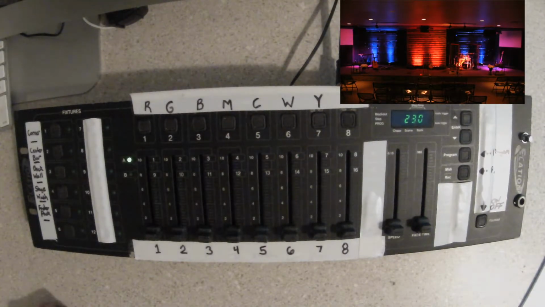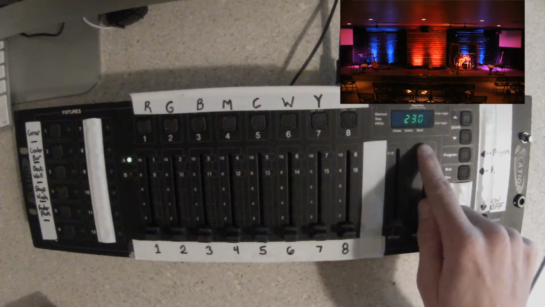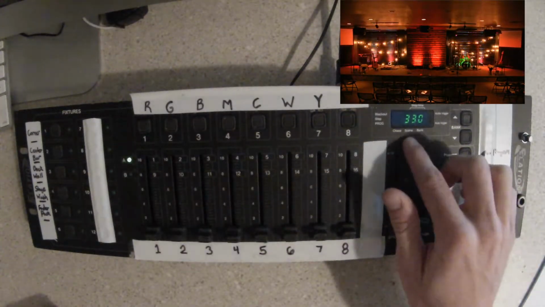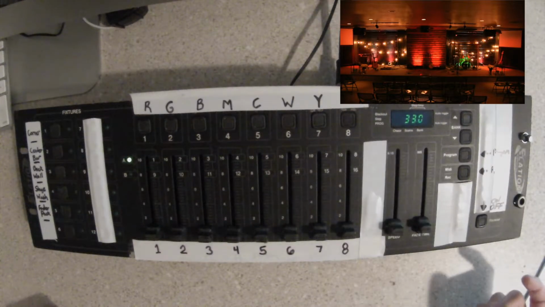Alright, the next thing we're going to look at is called fade time. This is the time between each light scene that we program. So here I'm looking at scene 2, bank 30, and I want to fade to scene 3 in bank 30. So how do I do that?